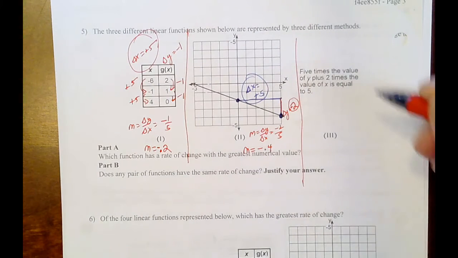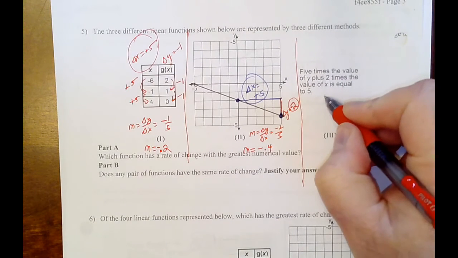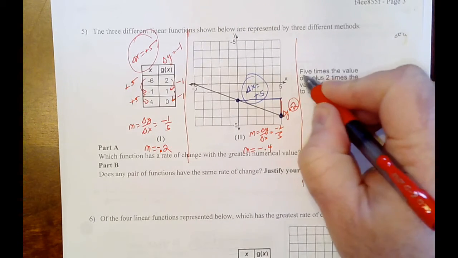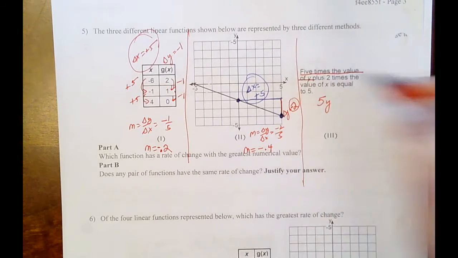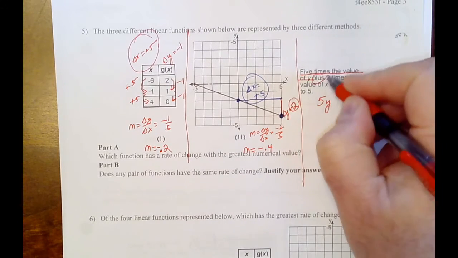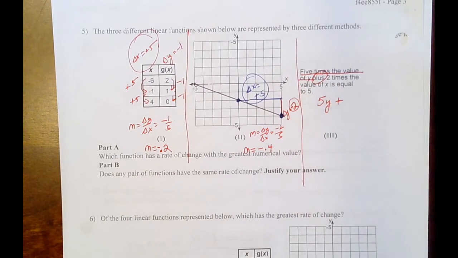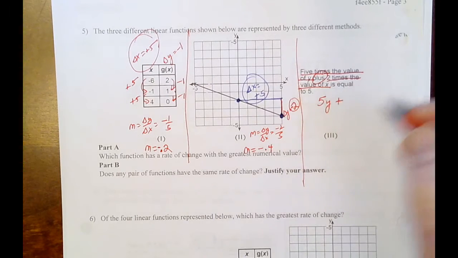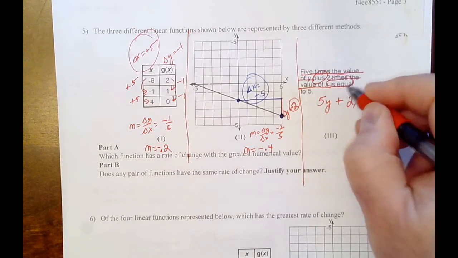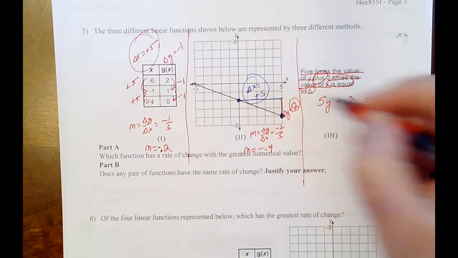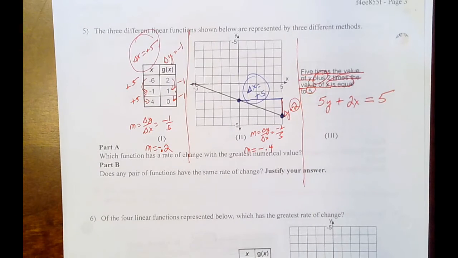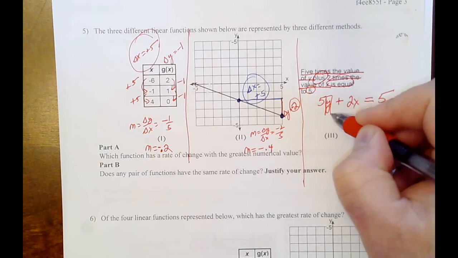For the last one, it says 5 times the value of y. I write down 5y. Then the word plus, which is a plus sign. 2 times the value of x, which is 2x, is equal to 5. Now, for this part, the y has to be all by itself.